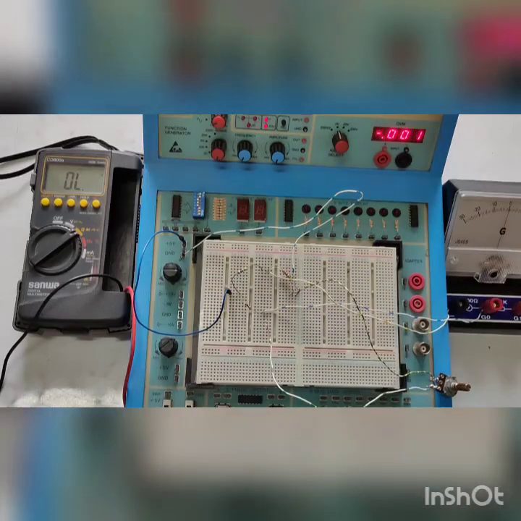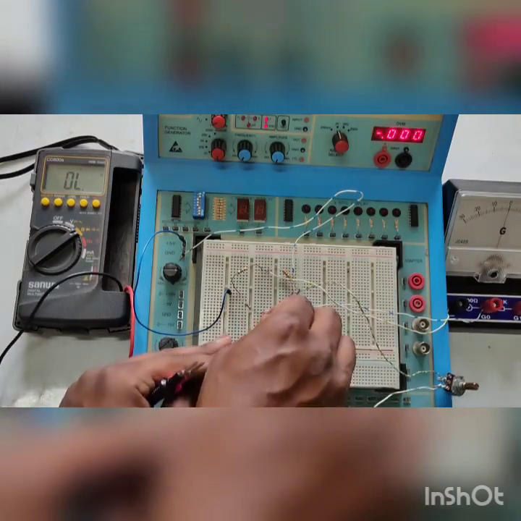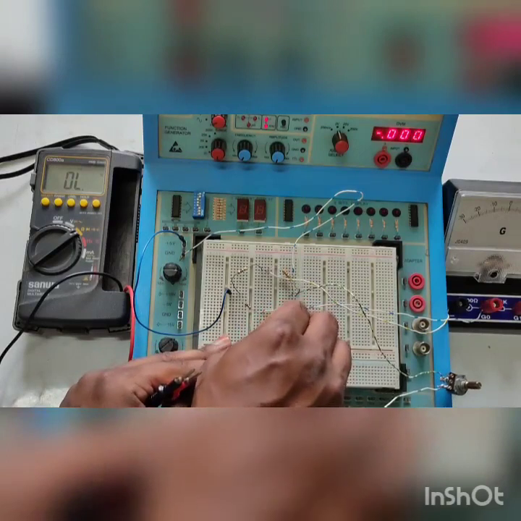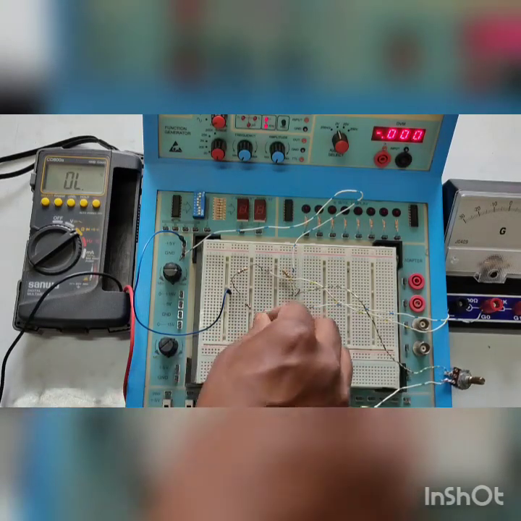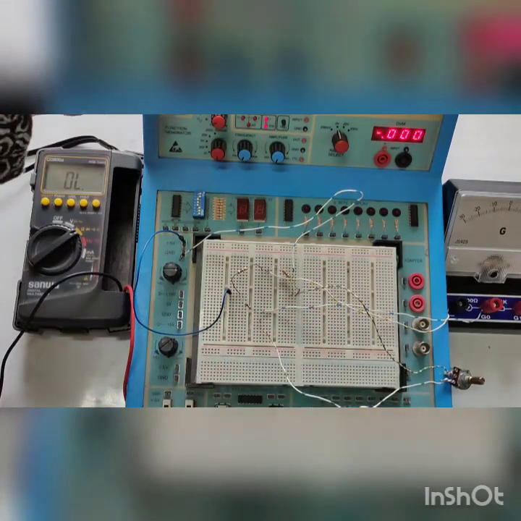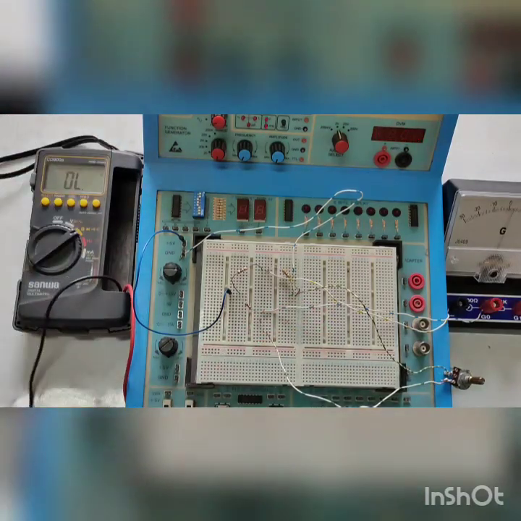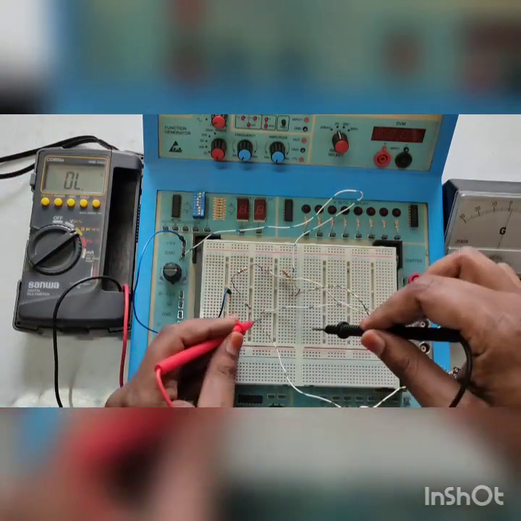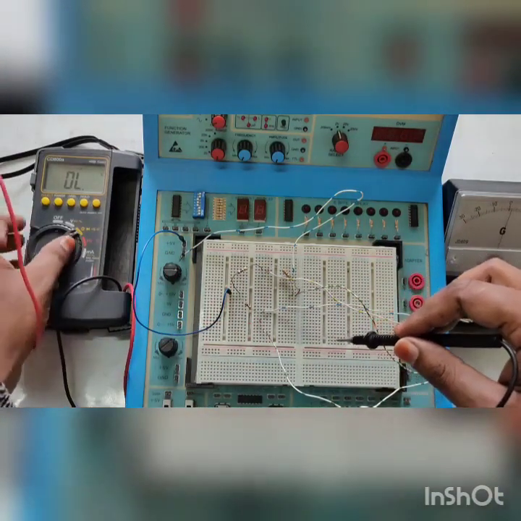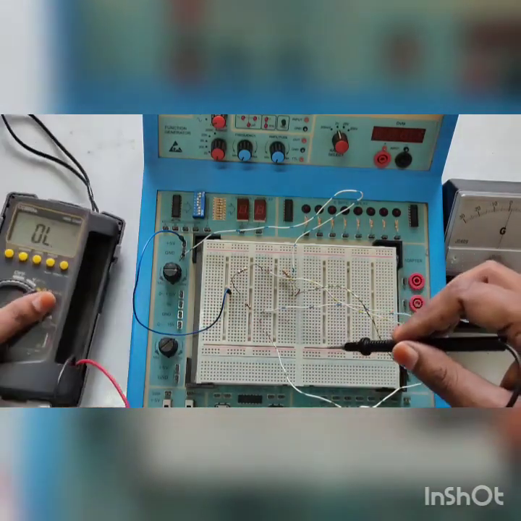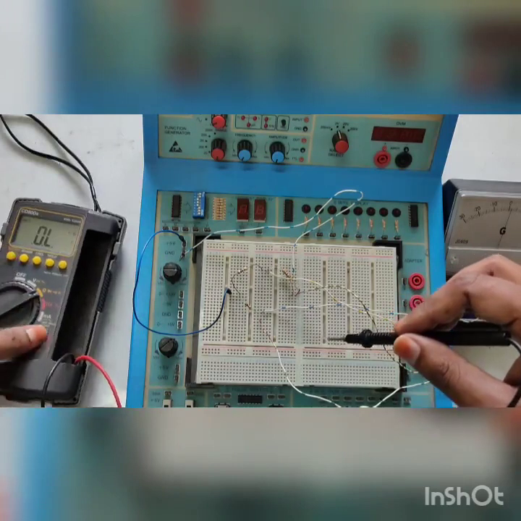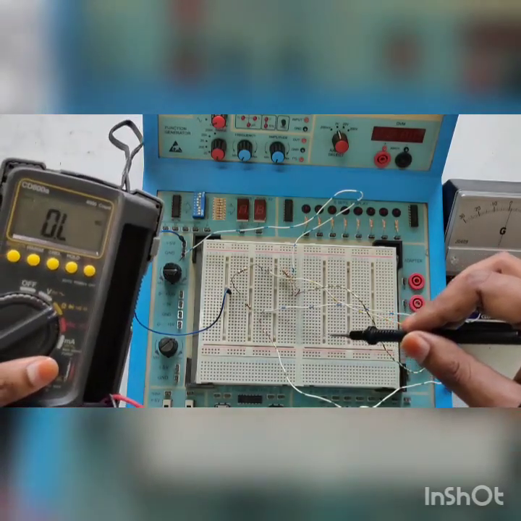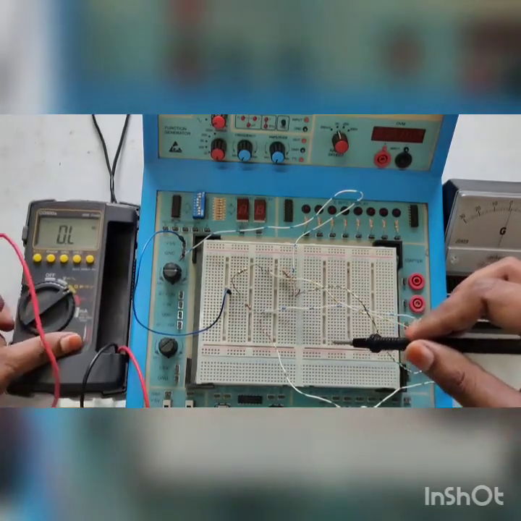Now we have to measure the resistance of the potentiometer. For that, we have to pull it out, and we have to switch off the circuit. Now we can measure the resistance of the potentiometer. See, in the multimeter there is an ohm range, so it shows the resistance value.